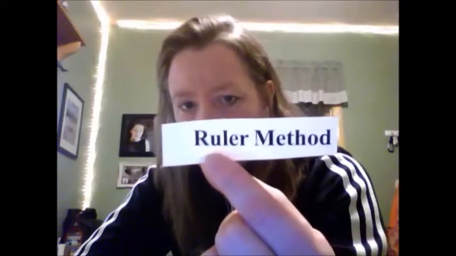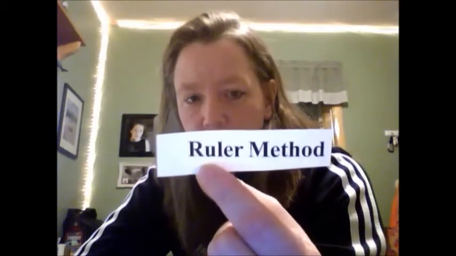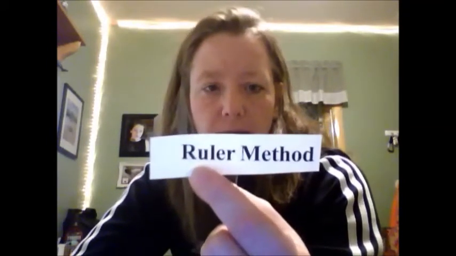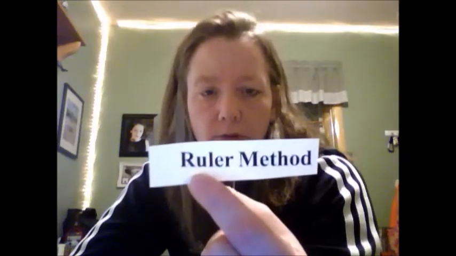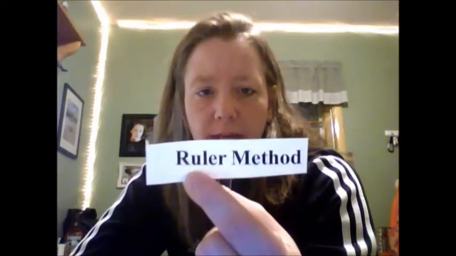The first one I want to talk about is the ruler method. For this method, you're going to use probably a folded piece of white paper, and underline one line of text at a time so you don't allow your eyes to jump ahead, and you can just stick to that underlined line before you move forward.